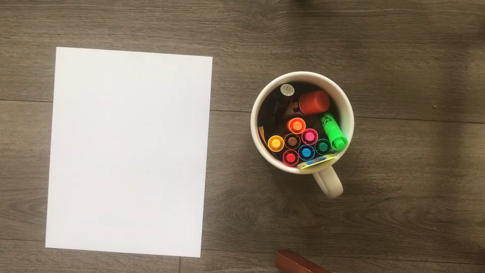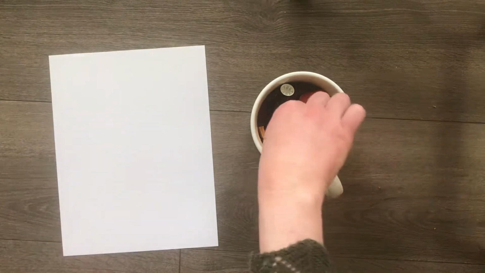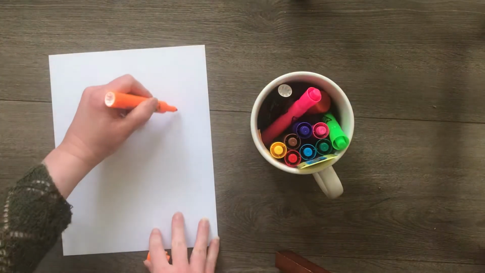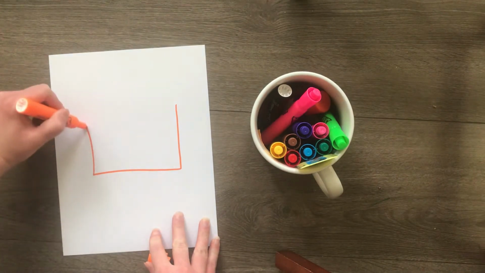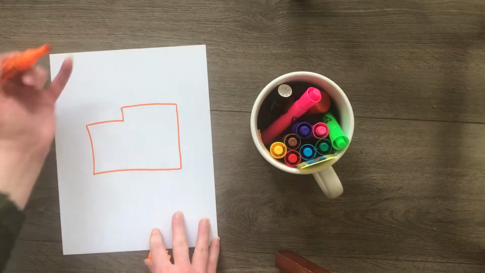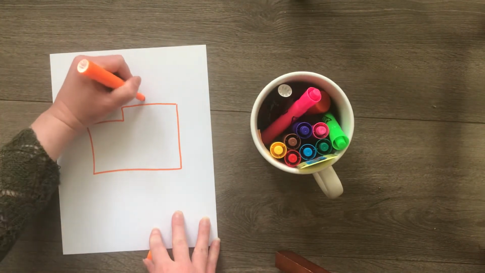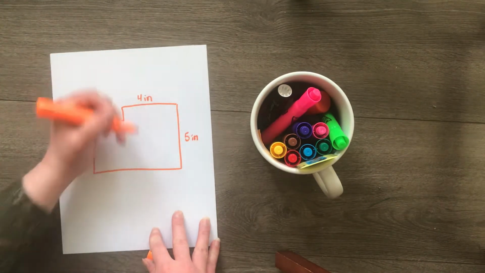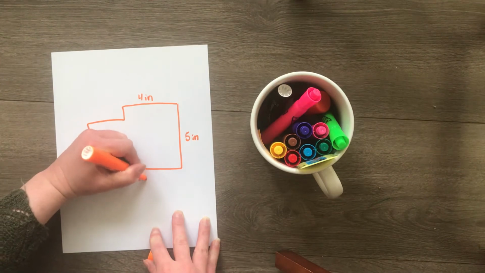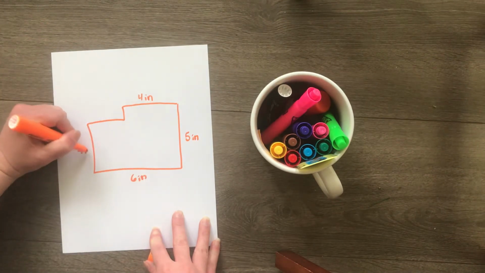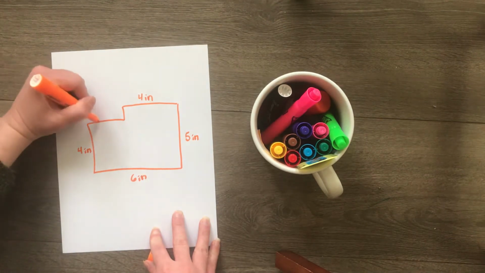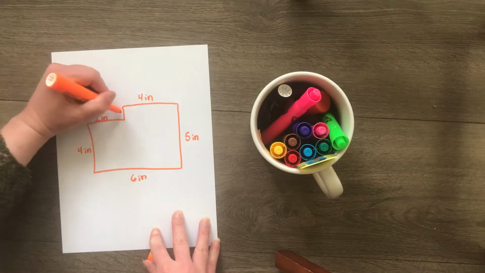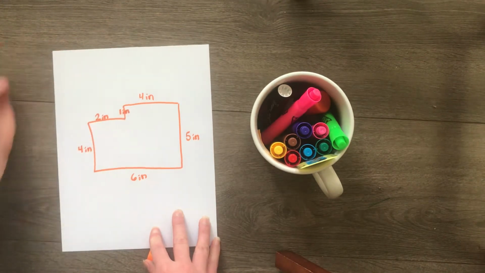I'm consulting my manual right now. All right, let's see here. We've got an interestingly shaped box here. We've got 4 inches, 5 inches, 6 inches, 4 inches, 2 inches, and 1 inch.